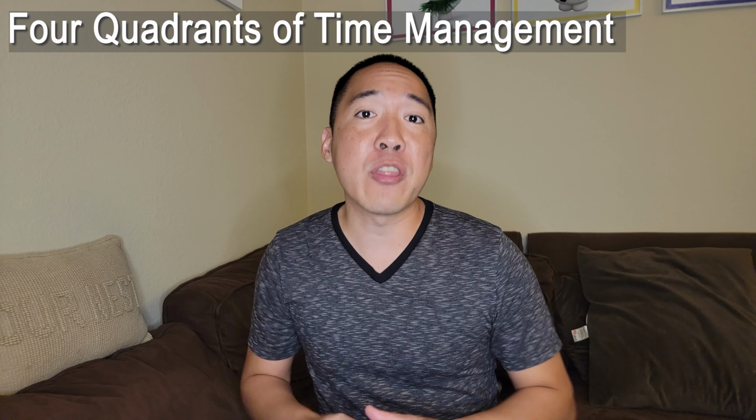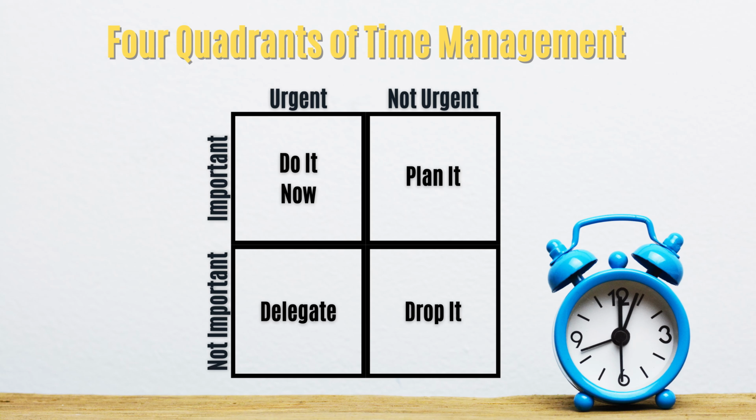So now let's talk about the 4 quadrants of time management. There are a lot of different ways online that people have described this 4-quadrant tool. These are the best descriptions for me to understand this time management tool.